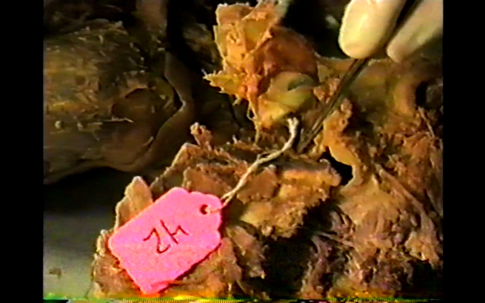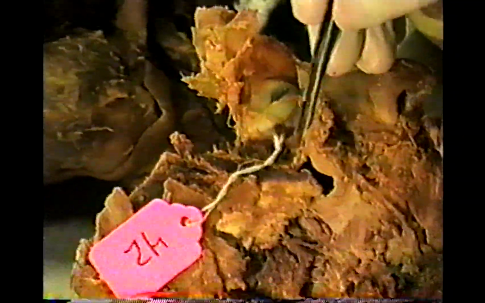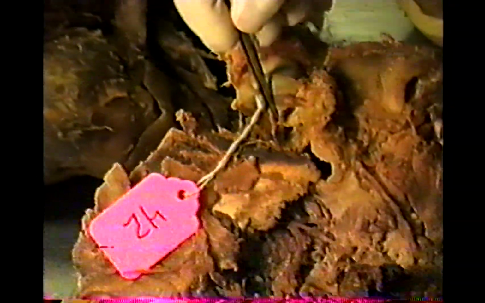And a nerve running right above the inferior oblique would be the inferior division of the oculomotor nerve. So the inferior division of the oculomotor nerve, you can tell that's what it is because it innervates the inferior oblique, and it would also innervate the inferior rectus, which would be right here.